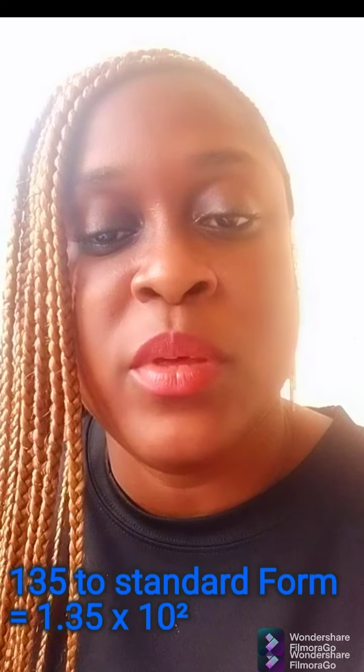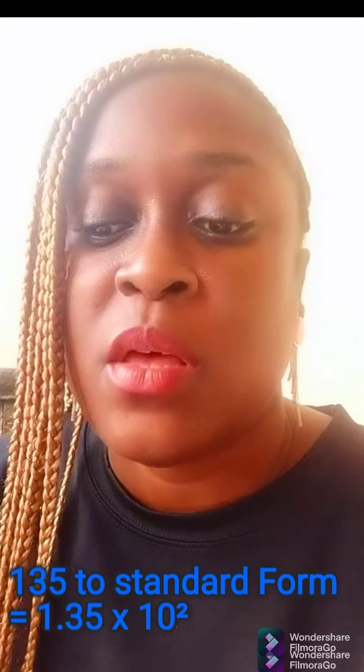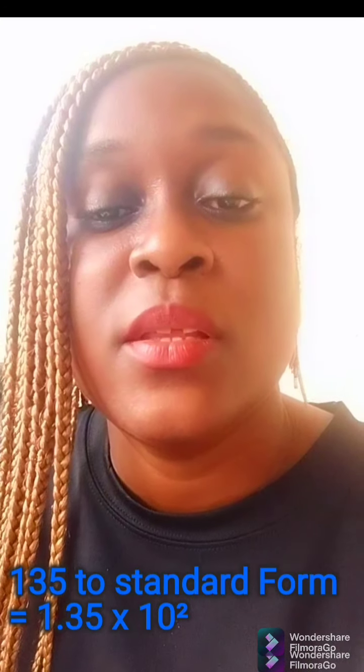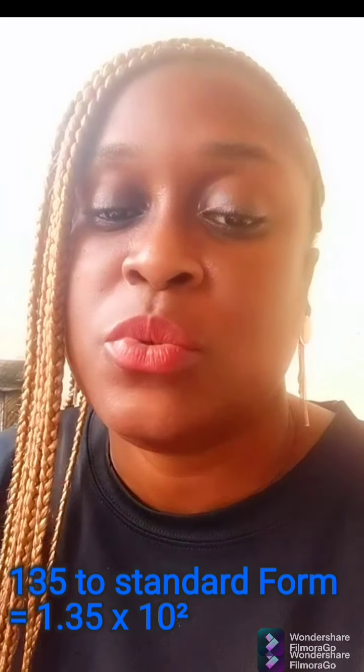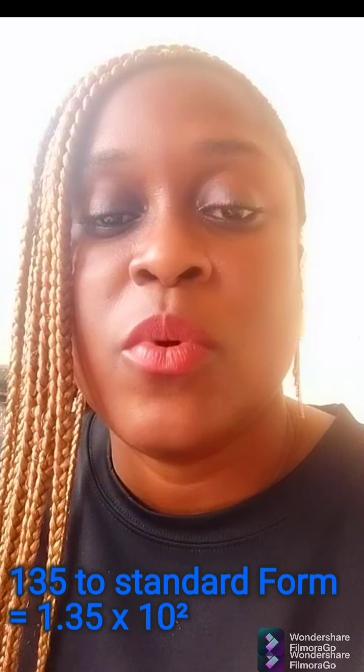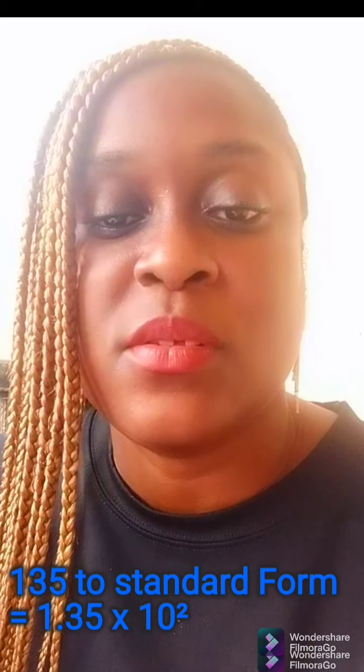So if we have 135 and we want to convert it to standard form, our answer will therefore be, assuming we move it 2 times, 1.35 times 10 raised to power 2. So that's the standard form for 135.